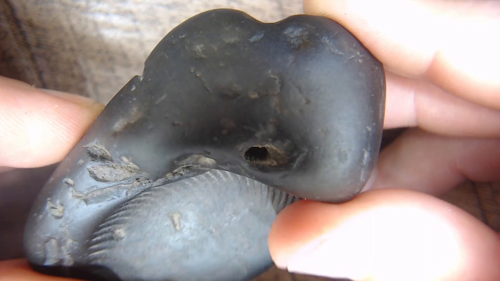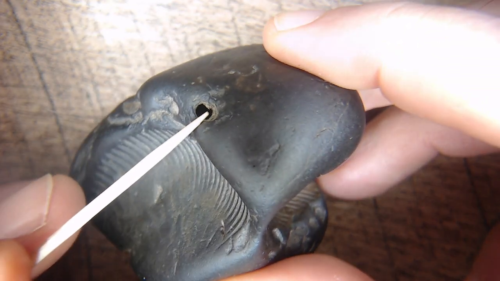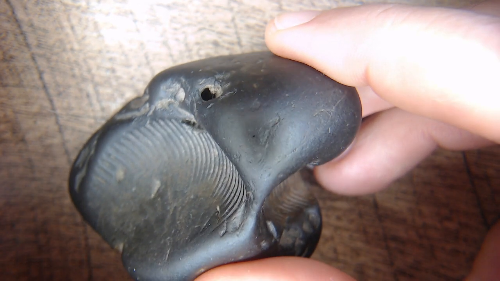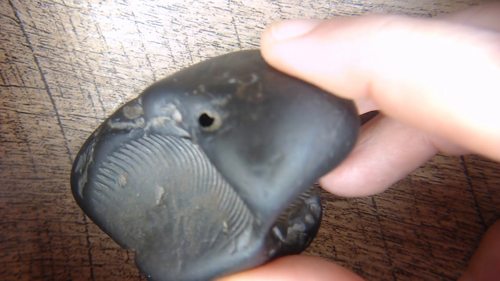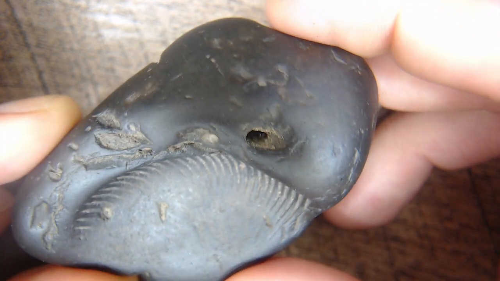Let's see, can we see in this whole opening? This right here, that little spine right there that goes down and in. Can't really see inside of it.